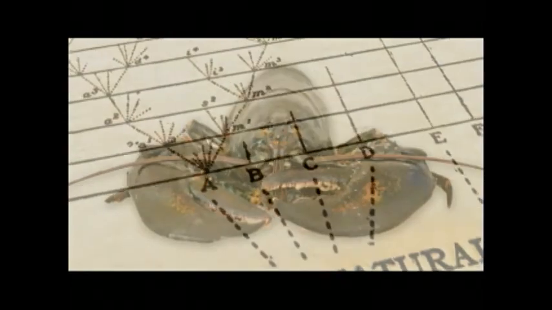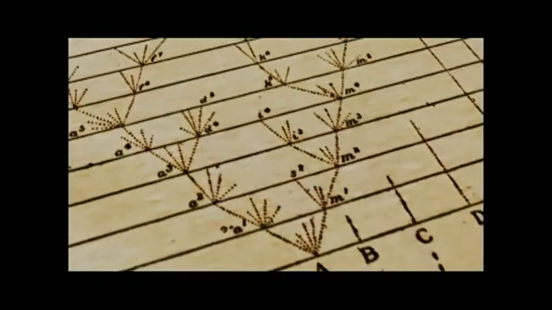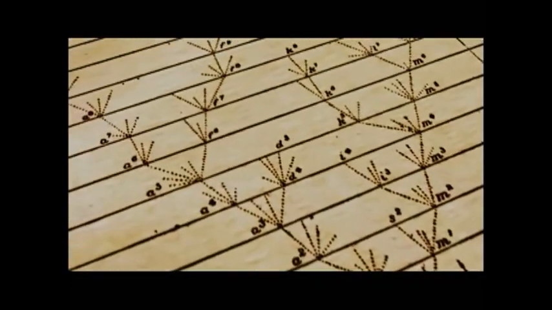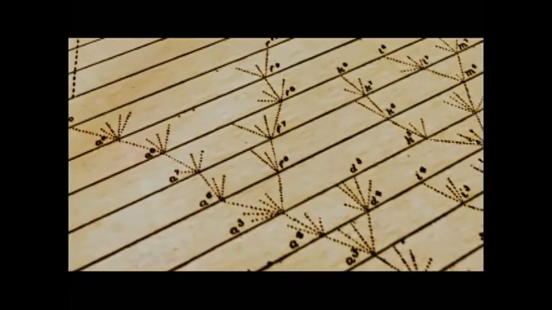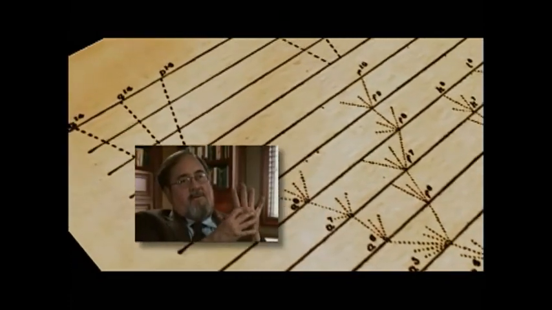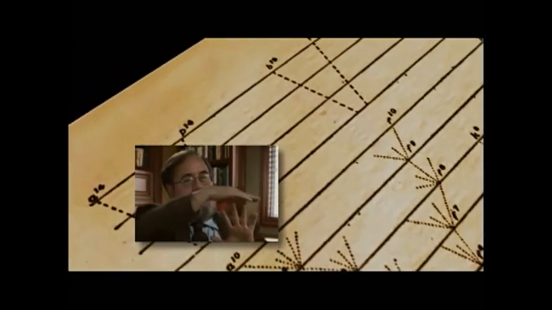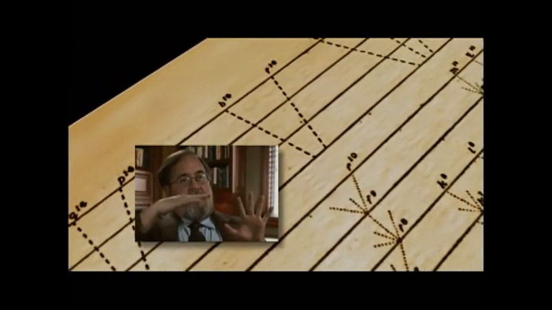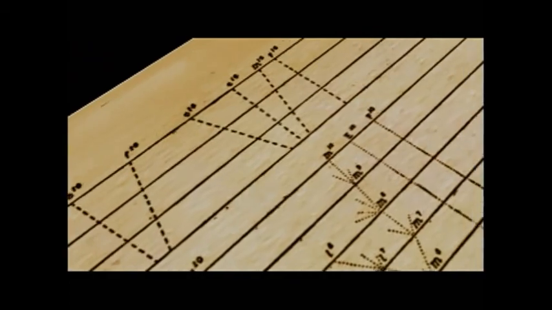This top-down pattern looks nothing like the predictions of Darwin's theory. Darwin's theory is that there's a tree of life where you have one organism diverging into many other organisms and big differences appearing at the top. What we really see is from here up.